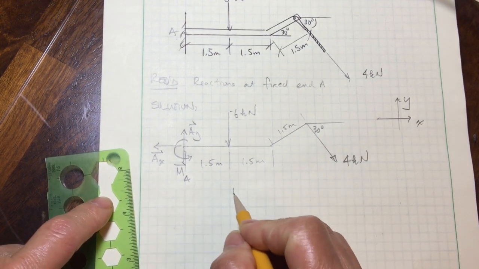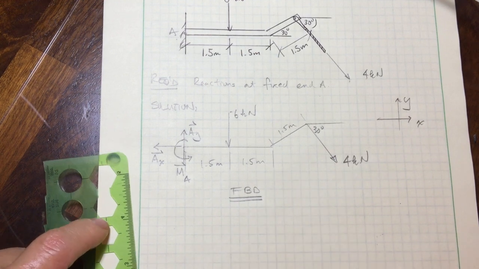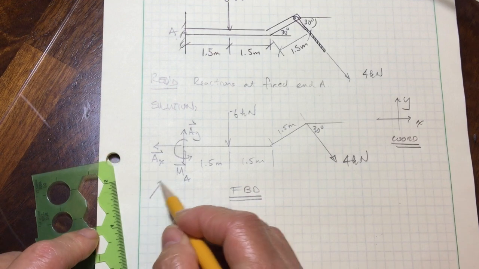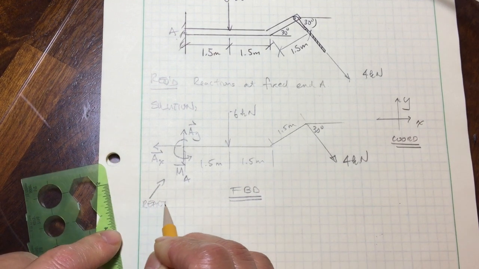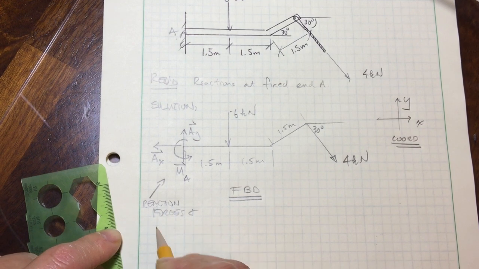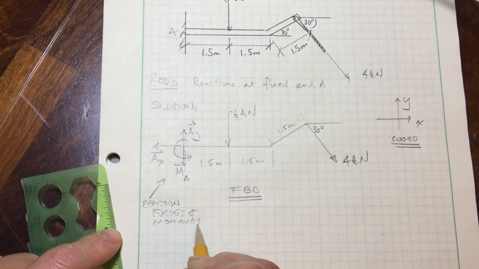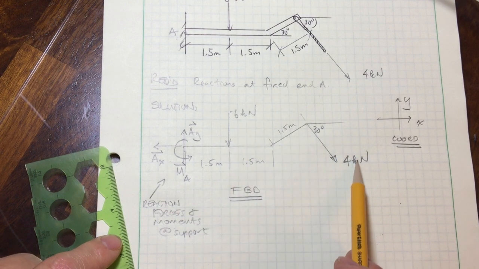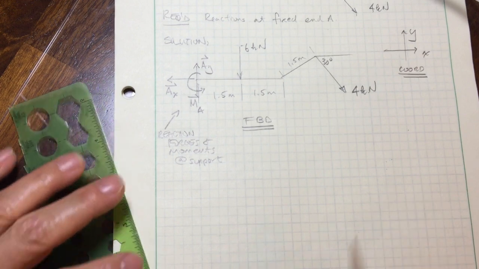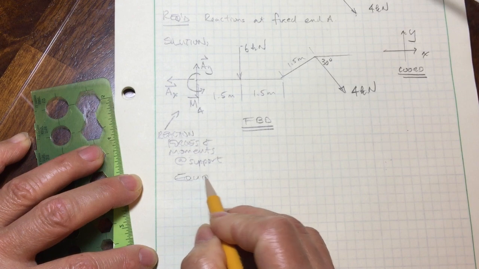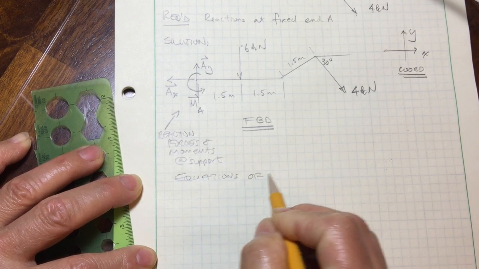This is my complete free body diagram. It has a coordinate system, it has all my reaction forces and moments at the support, and I also have the externally applied forces of 6 kilonewton and 4 kilonewton here. The equations of equilibrium now can be applied.